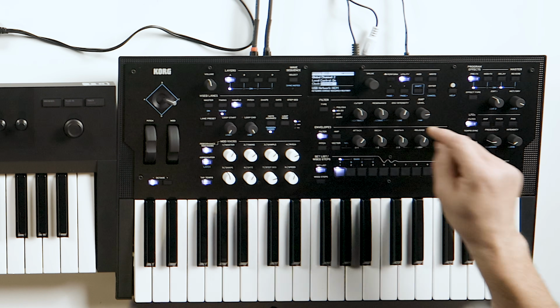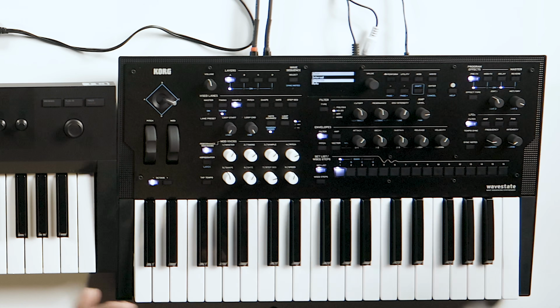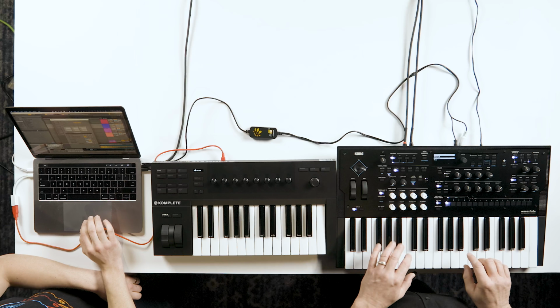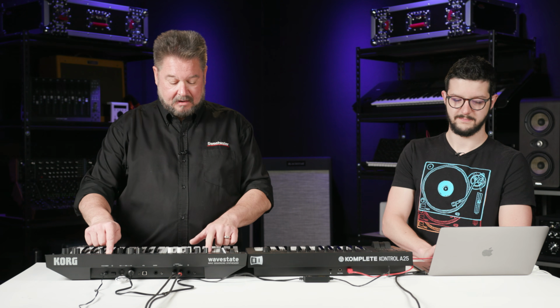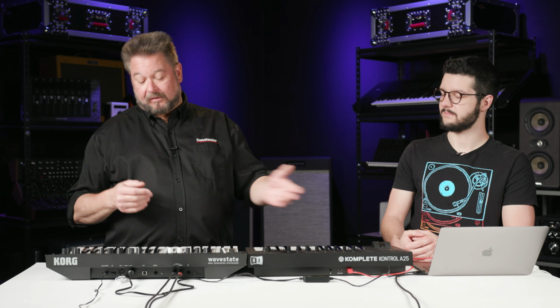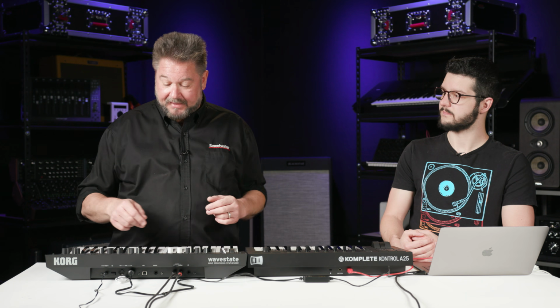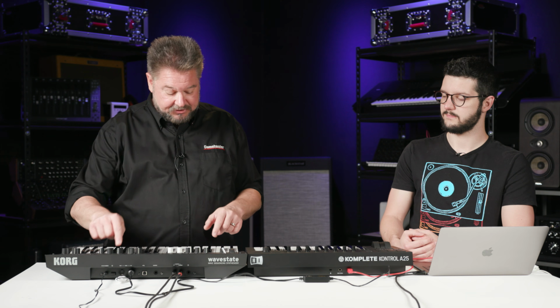But if I set that to external and do the exact same thing, nothing's going to happen. I'm basically stuck in time. What it's waiting for is a clock from that DAW. So let's do that real quick just to show it.